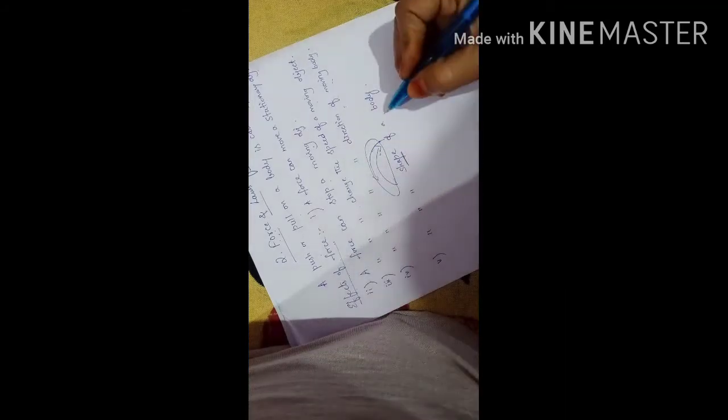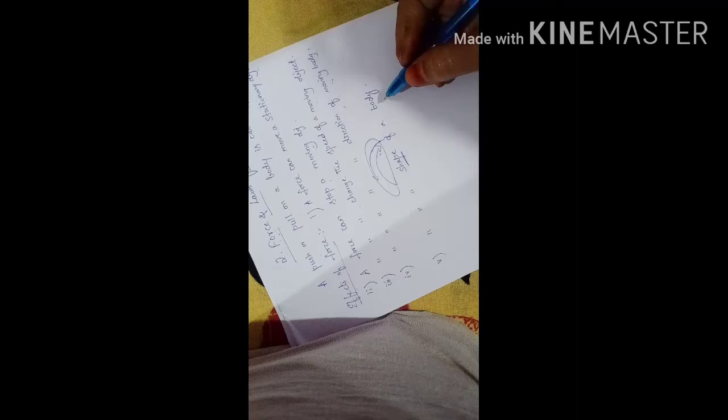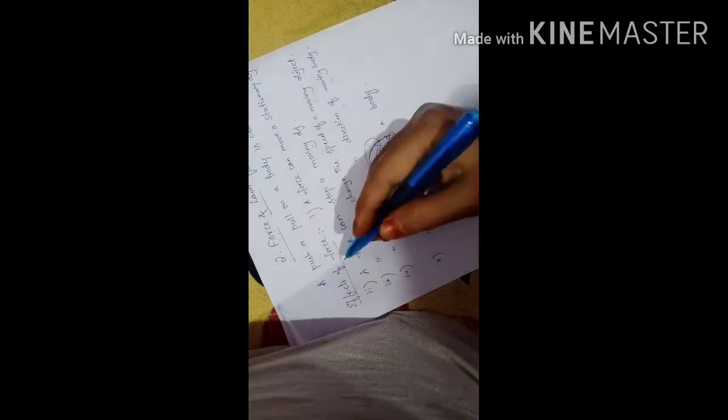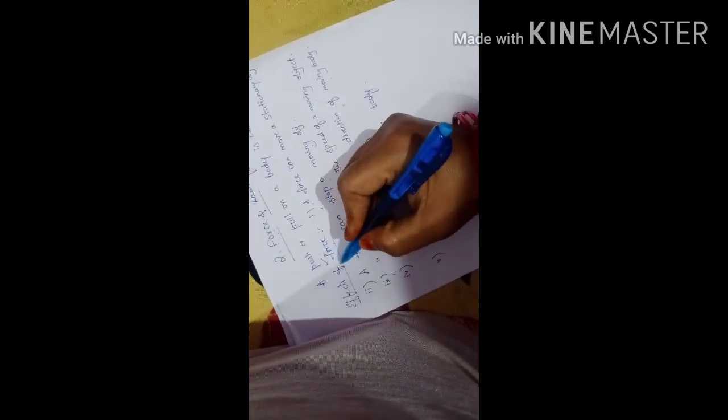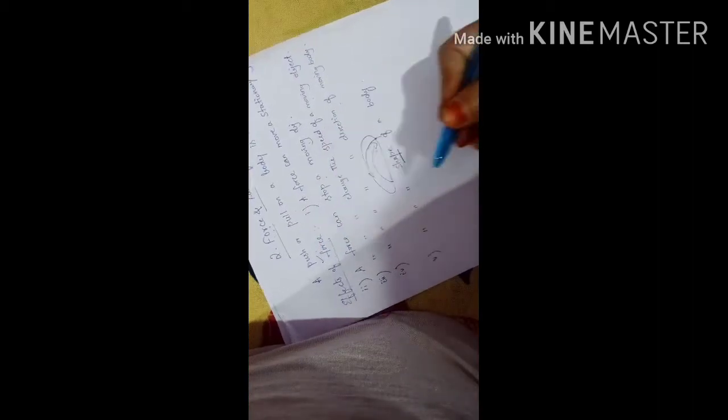Even when we take elastic rubber bands, by applying force only we can change the shape of a body. So even by applying force, in some cases we can change the shape of a body. Clear here? So these are the effects of the force. We cannot see the force, but we can see the effects of force. Clear here, children?